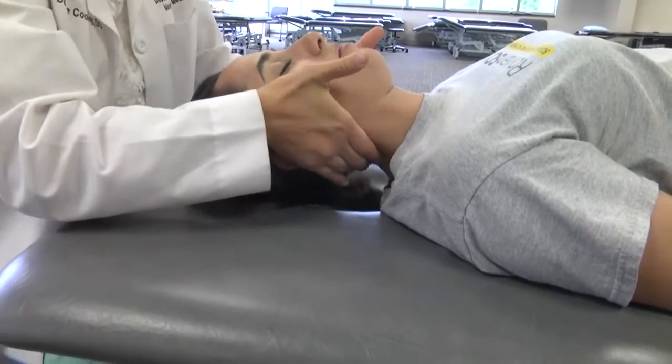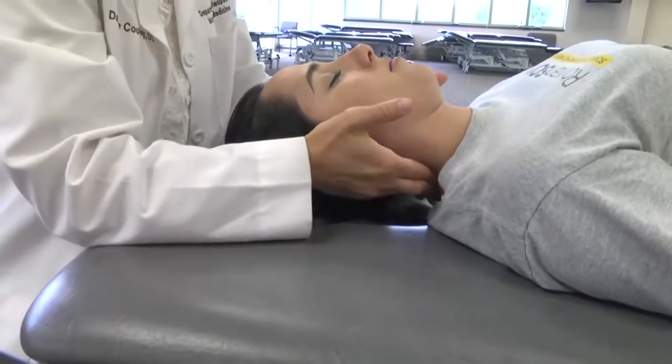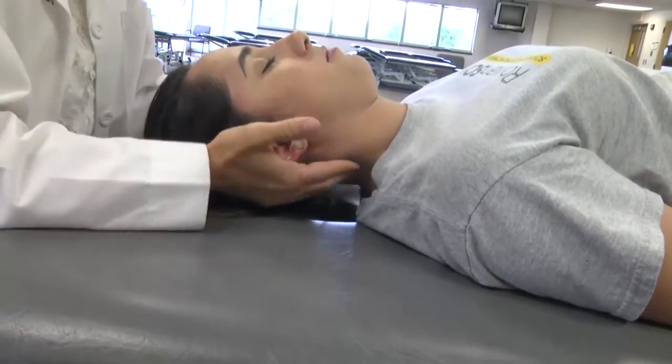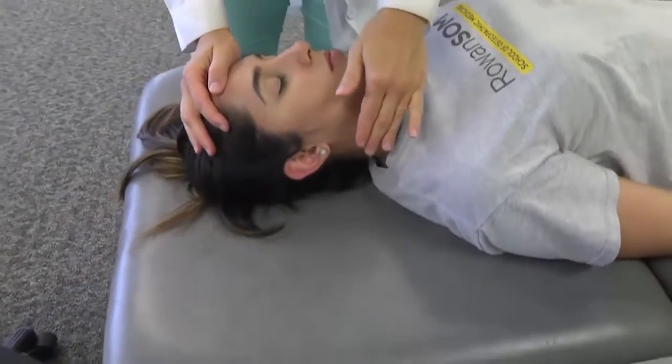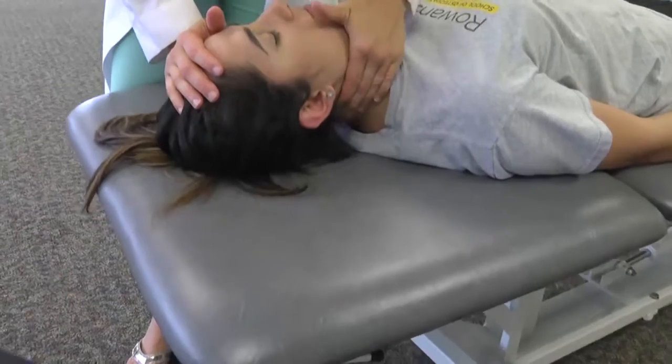If any area has some restriction, more focus can be directed at that spot. This technique may be performed in a rhythmic and kneading fashion or in a sustained manner. As the treatment is performed, tissue tension is reevaluated to assess the effectiveness of the technique.